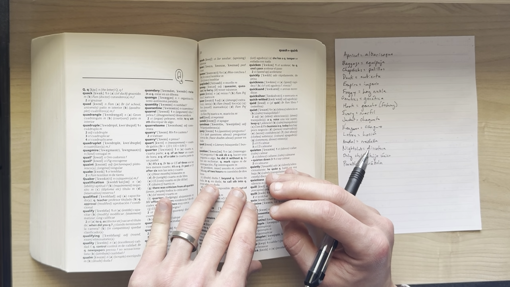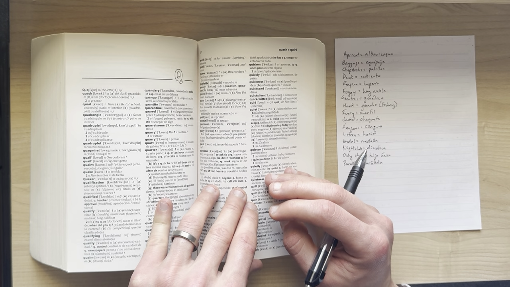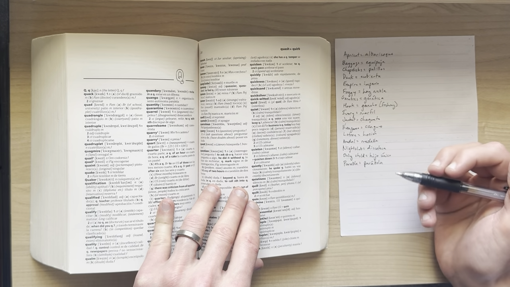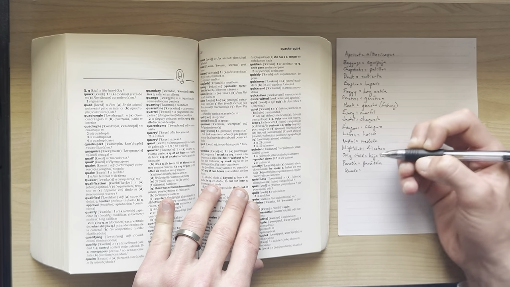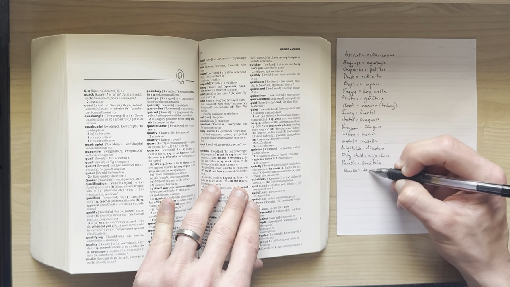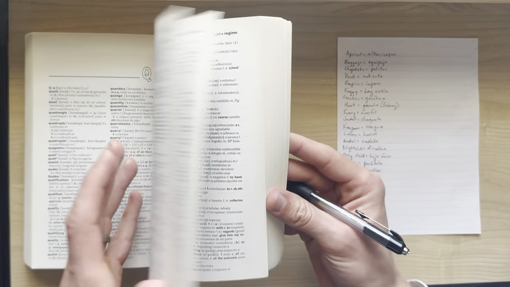Do we have anything here? We'll do that word, that's fun. Quake. Temblar. To quake.